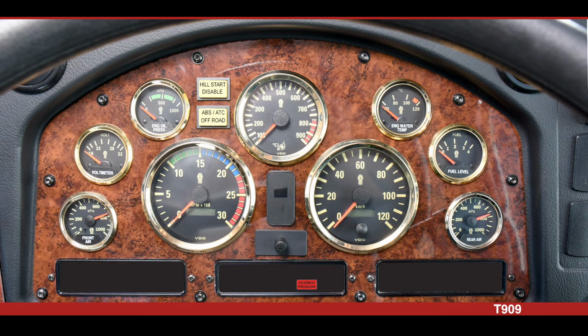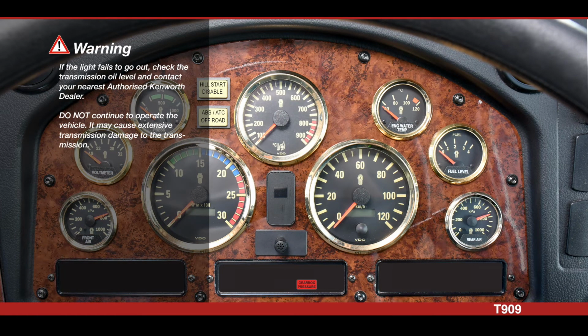It is normal for an engine at idle to allow the light to come on. However, if in doubt, gently increase the engine revs above idle or depress the clutch pedal to activate the cutout switch to ensure the light goes out and the system is functioning correctly. If the light fails to go out, check the transmission oil level and contact your nearest authorised Kenworth dealer.